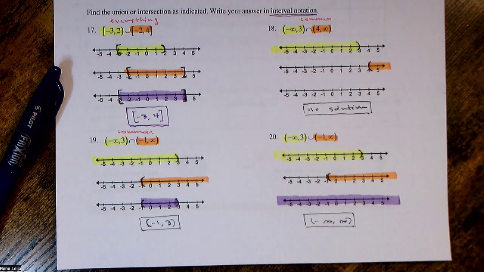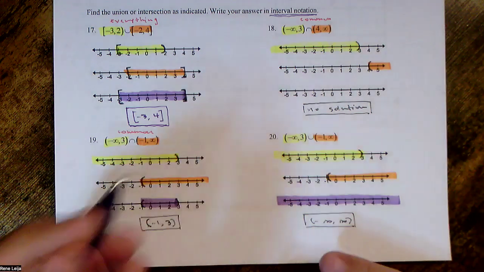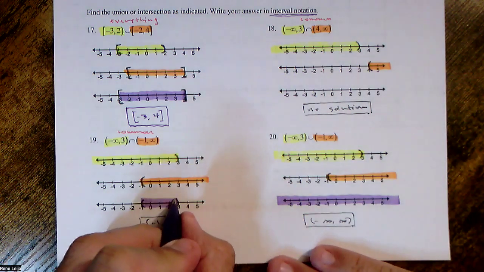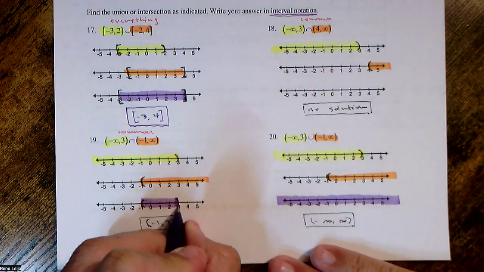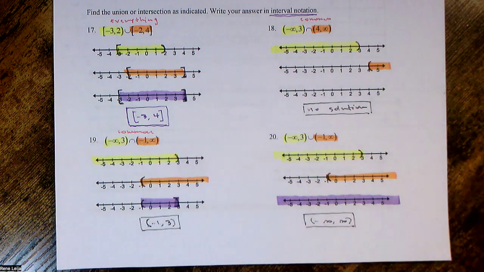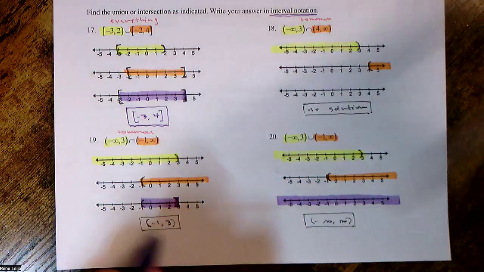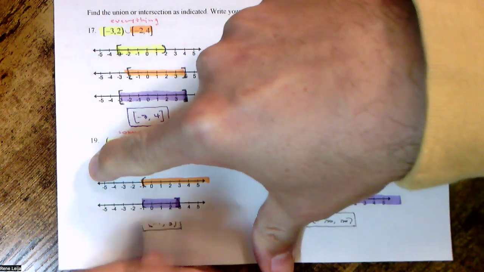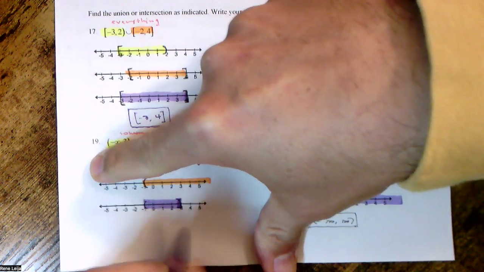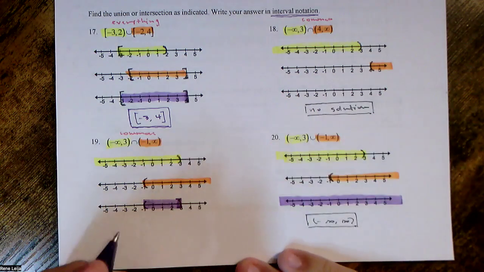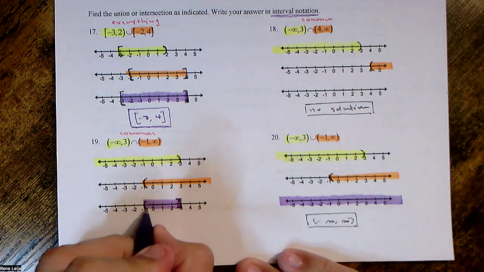I made a mistake. This should be a bracket. Okay. Yeah, and I meant to put this in purple just to be consistent. Sorry. Oh, sorry. They're both brackets.